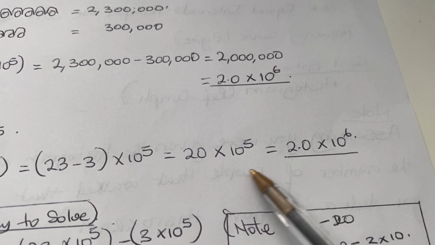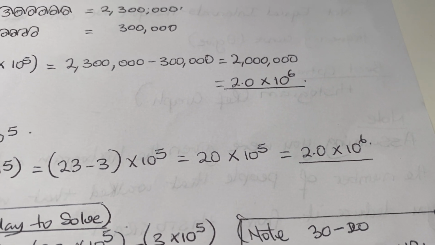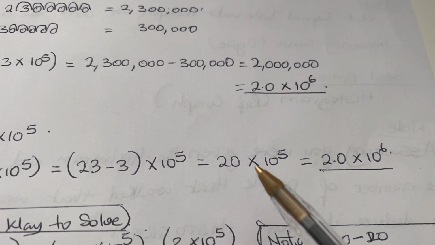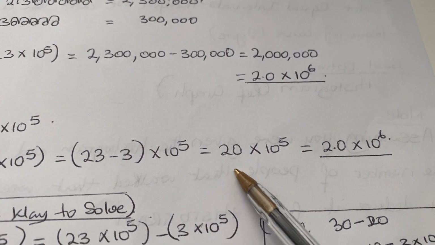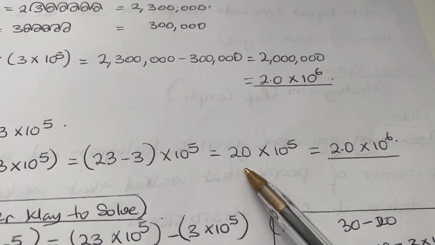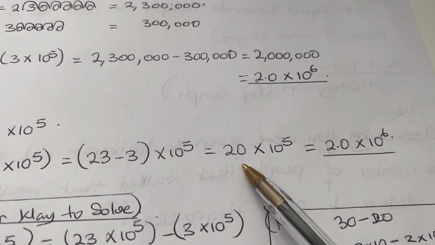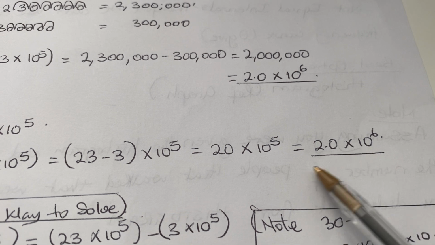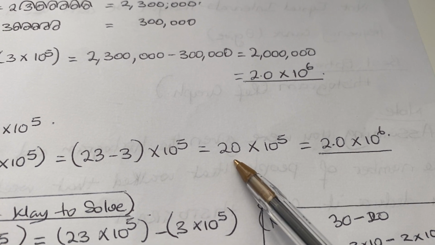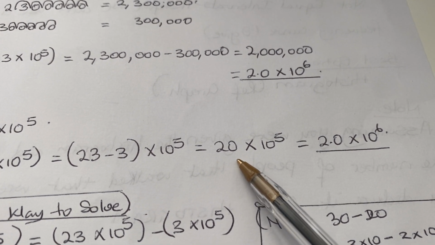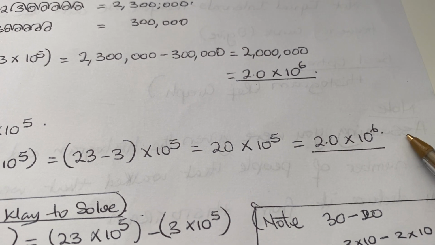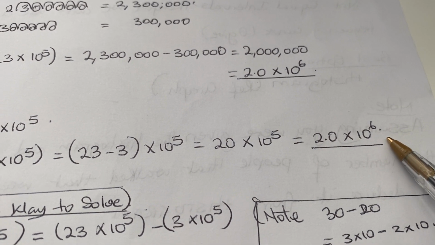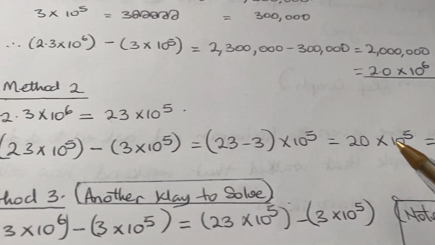Okay, now this is wrong, 20 times 10 to the power 5 is wrong because it said leave your answer in the standard form. So this is the standard form. That is not a standard form. Okay, so you need to leave your answer in standard form to get the final marks.